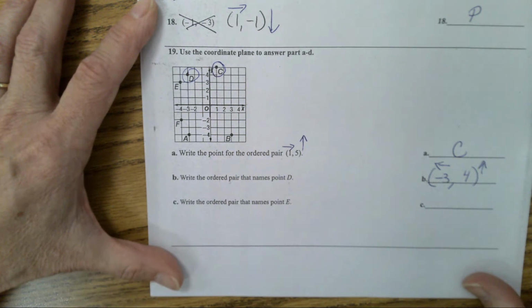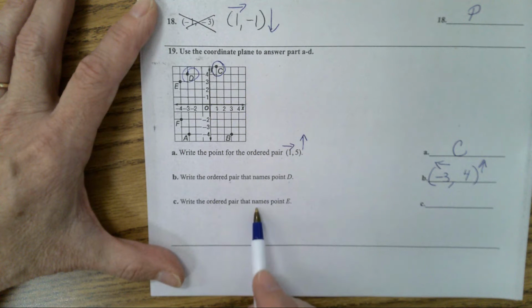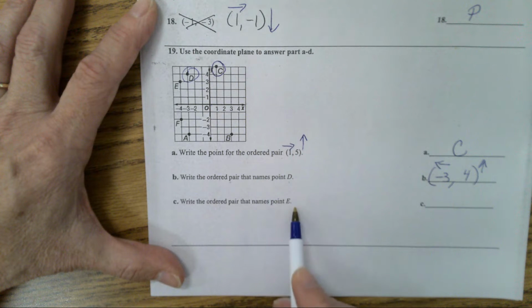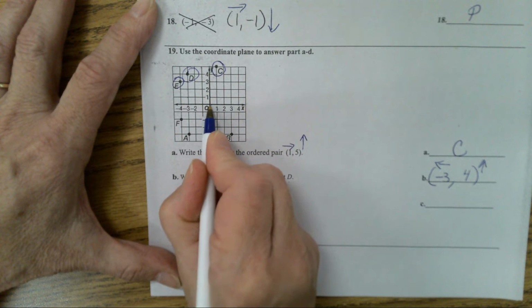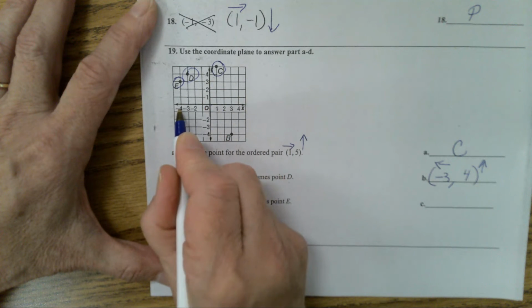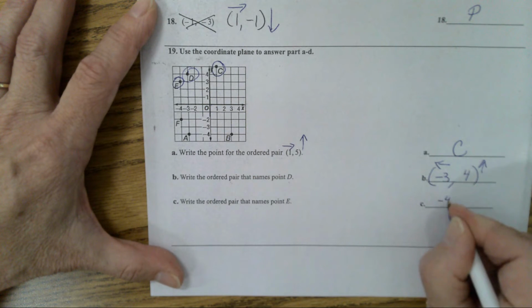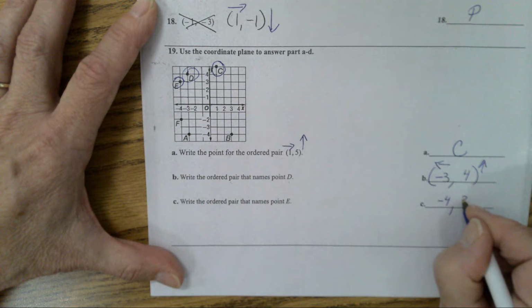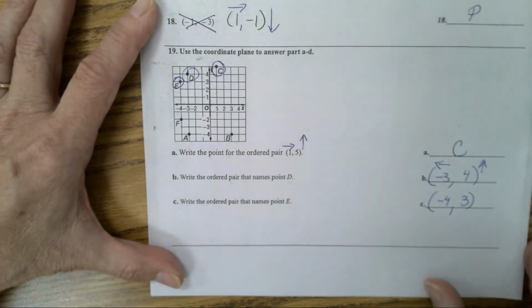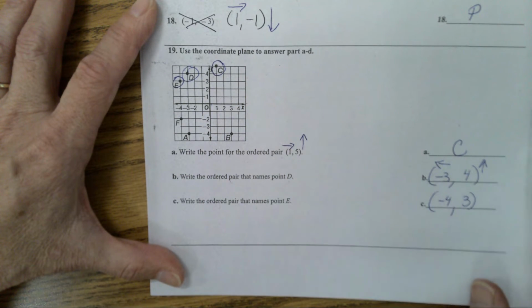Okay? Write the ordered pair that names point E. Here is E. Start at the origin. I have to go left 4, so that's negative 4. And I'm going to go up 1, 2, 3. Any questions on that? Everyone pretty good?